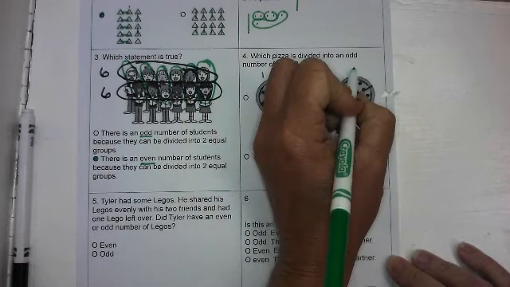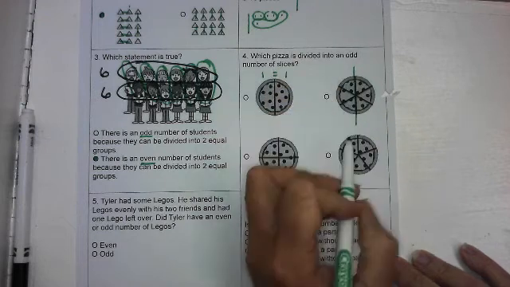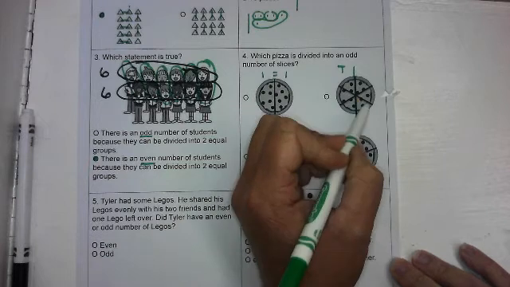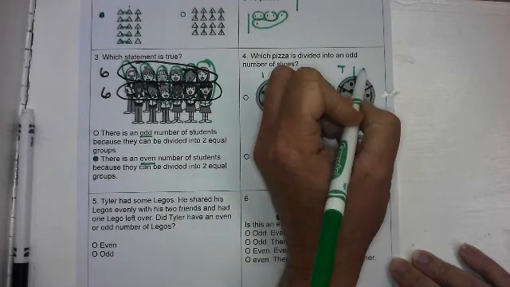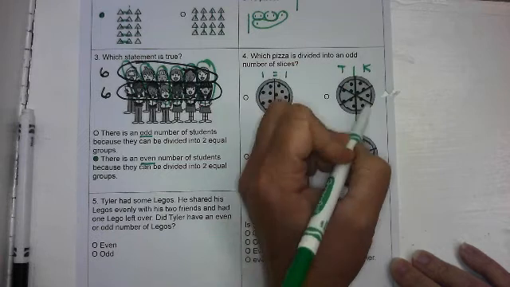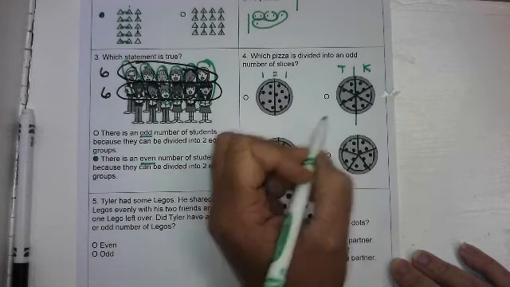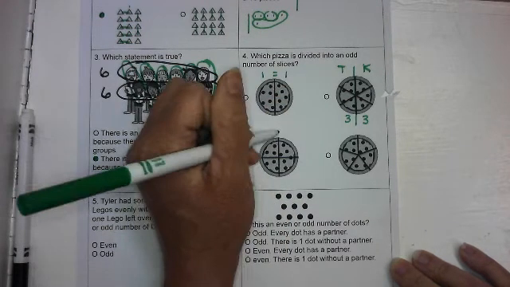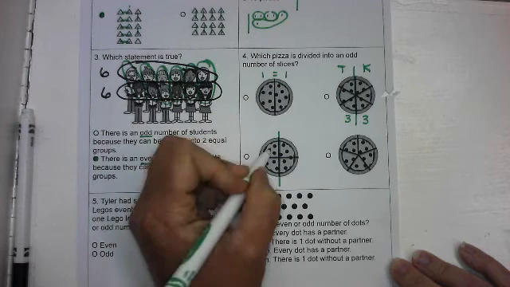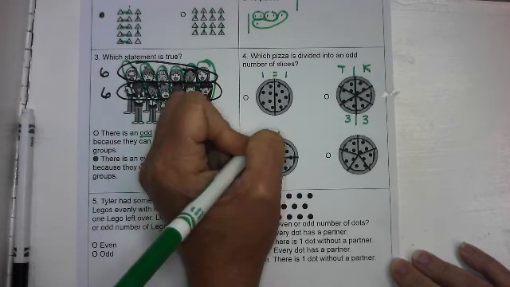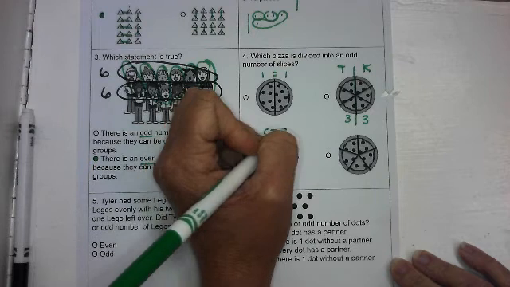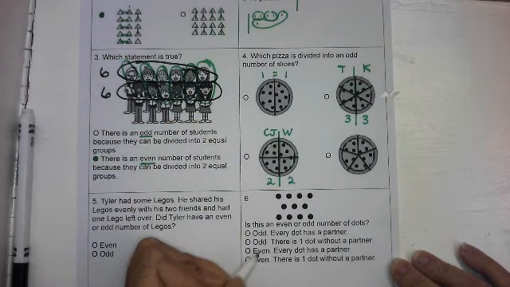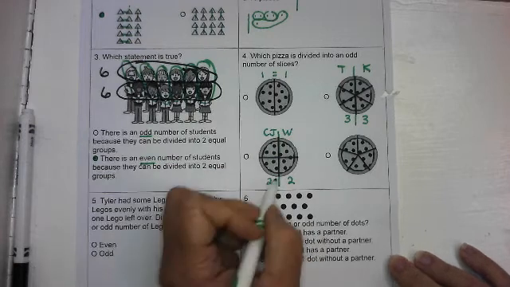Let's say this side is for Tanner. Tanner has 1, 2, 3 slices. And this side over here is for Kelly. Kelly has 3 slices, and they are both the same, so this one is even. 3 over here and 3 over here. For this one, we've got 2 slices over here. Let's say we have a slice for CJ and a slice for Wyatt. 2 over here. So we have 2 slices for CJ and 2 slices for Wyatt, still equal.